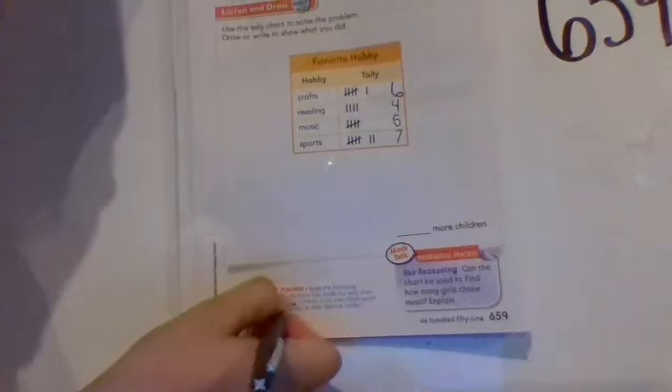So the question is, how many more children in his class chose sports than chose reading as his favorite hobby? So we're looking at two different things, and we're comparing the difference, because we know that how many more means to subtract.